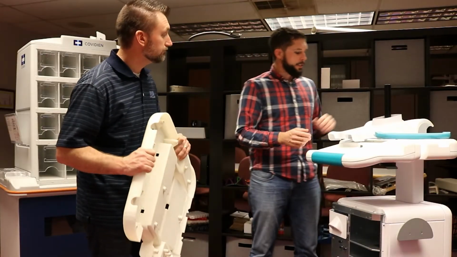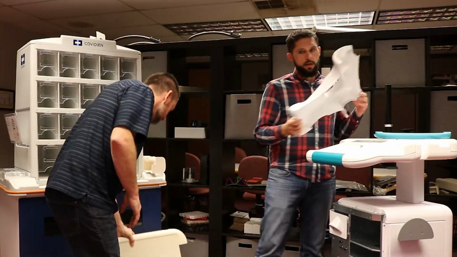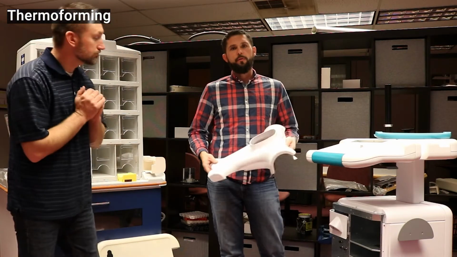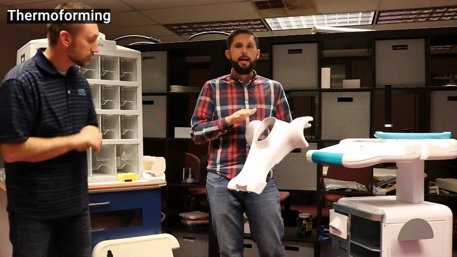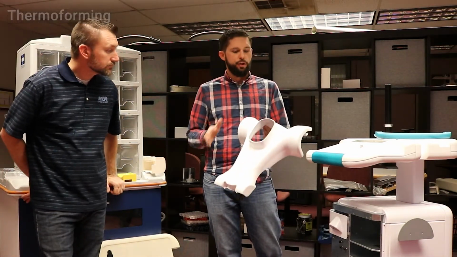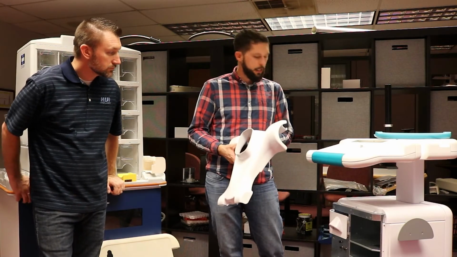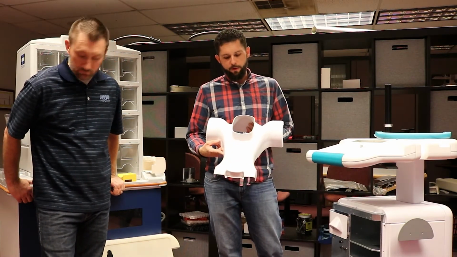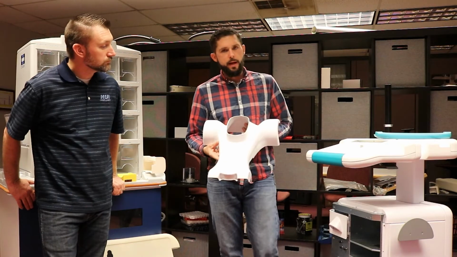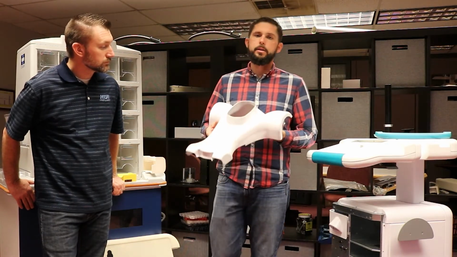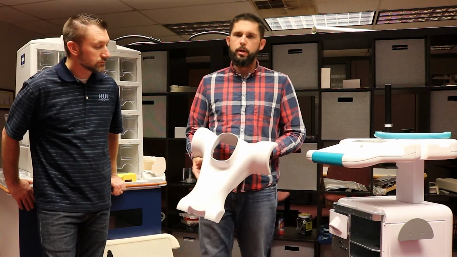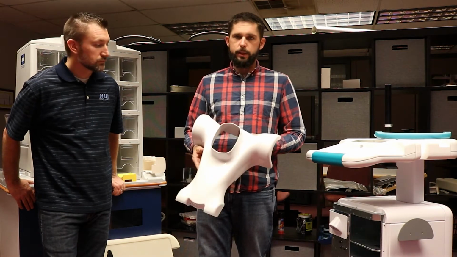Another plastic to be considered, or method rather, is that of thermoform. Thermoforming gives you the nice smooth lines, the contours, the clean finish, and the look that a lot of medical device companies are looking for. This component, for example, is a thermoform unit. The nice thing with thermoforming is that it is not only utilized in production, it is also utilized in prototyping.